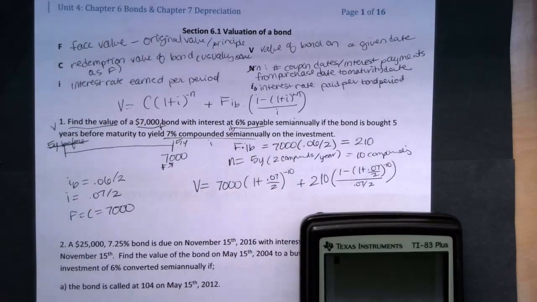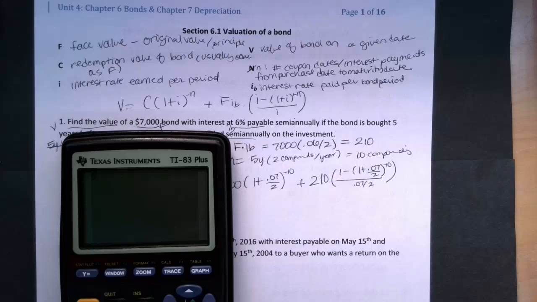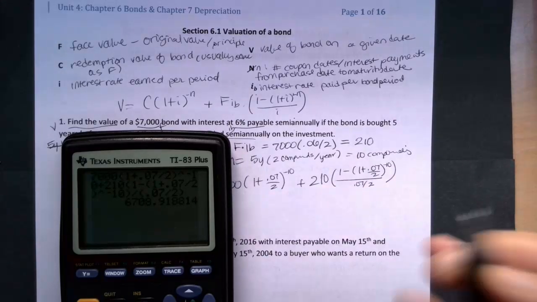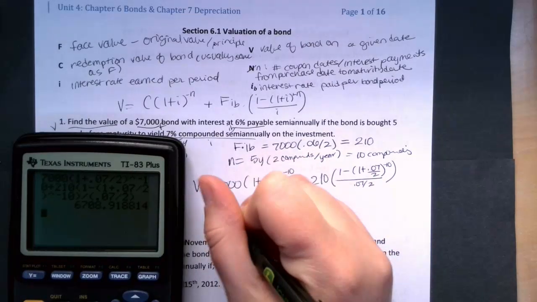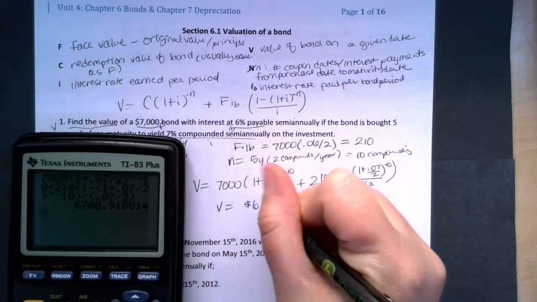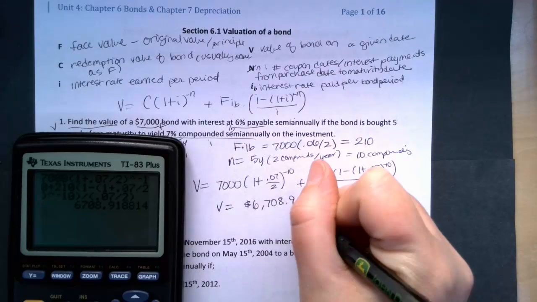When we plug this into our calculator, we get our V. So V here would be $6,708.92.